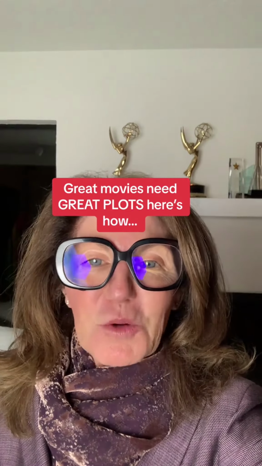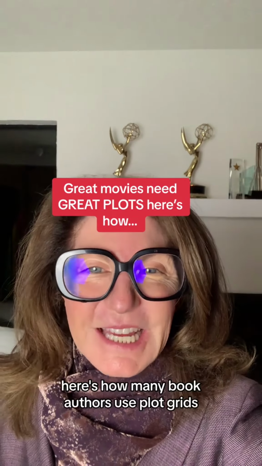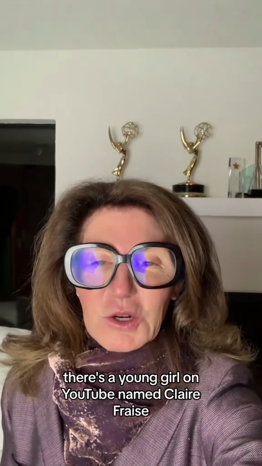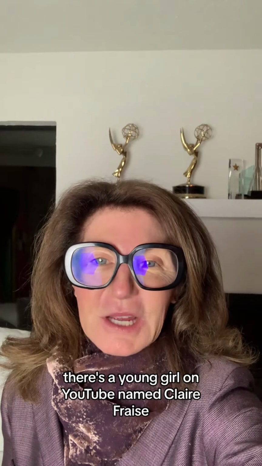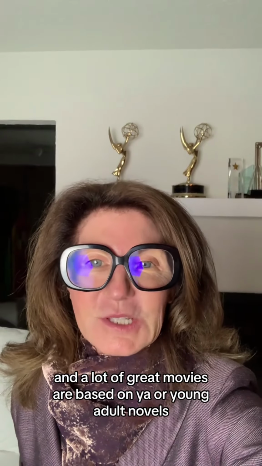Great stories make great movies, and great movies need great plots. Here's how. Many book authors use plot grids. Screenwriters can use them too. There's a young girl on YouTube named Claire Fraise, and she writes young adult novels, and she has a YouTube on how to do a plot grid. She's one of many, and she's fun to watch. And a lot of great movies are based on YA or young adult novels.